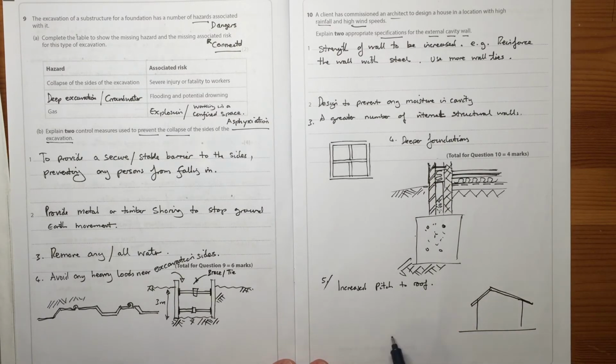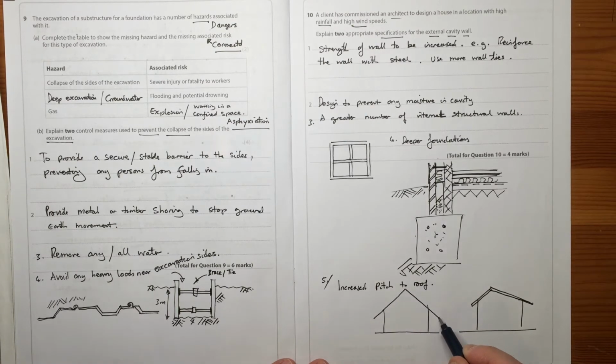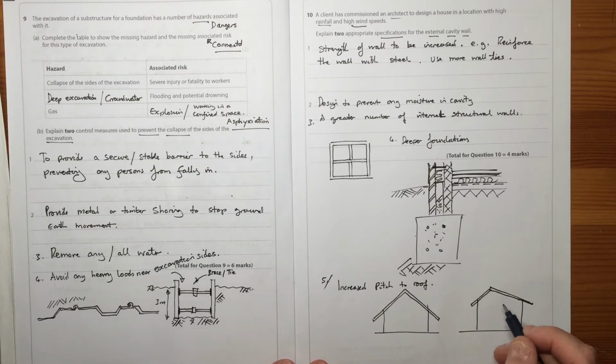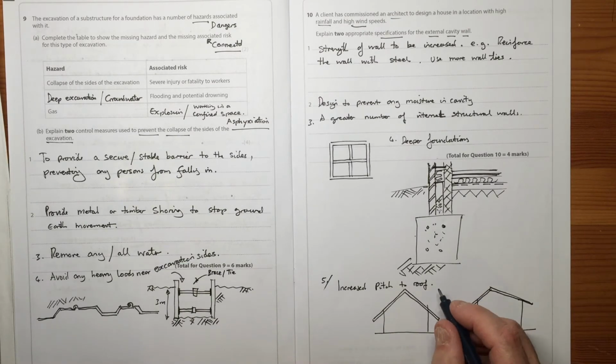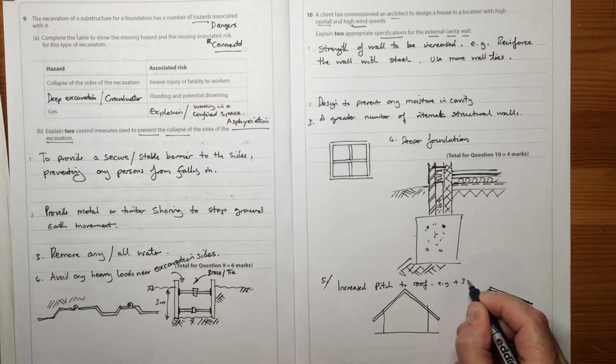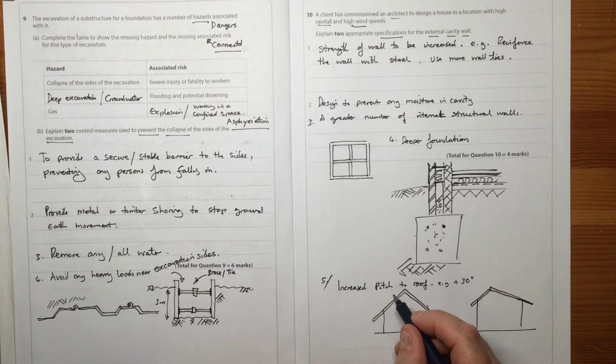And you may have a design so the house has a much higher pitch, like that. Okay, I don't know. Let's say that the pitch is increased by 30 degrees, e.g. plus 30 degrees in pitch. And the rain will just fall off it much more easily. The eave overhang here, I suppose you could reduce so the wind can't get underneath it and try and force the roof in some way off. Okay, and I think that covers that quite well.